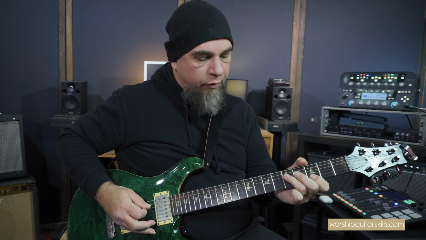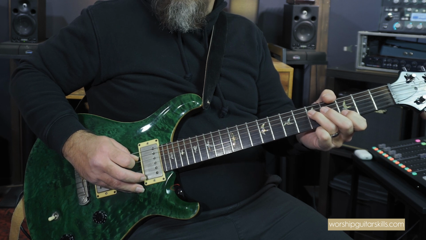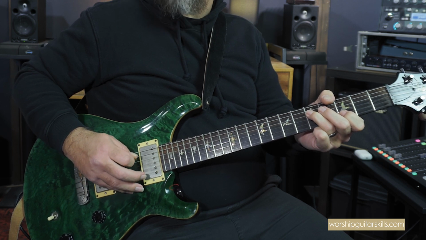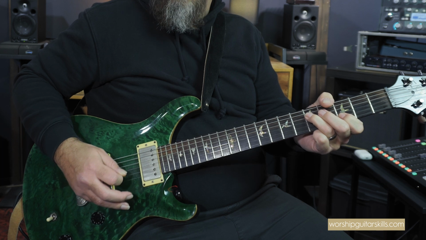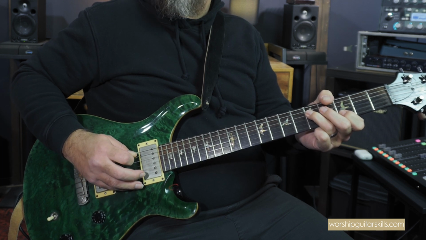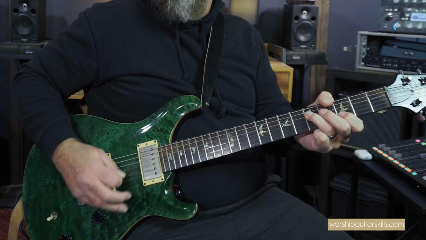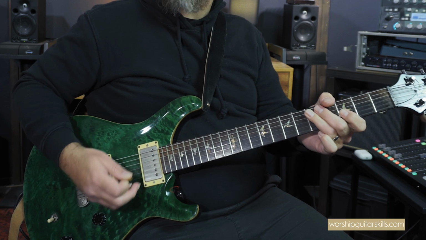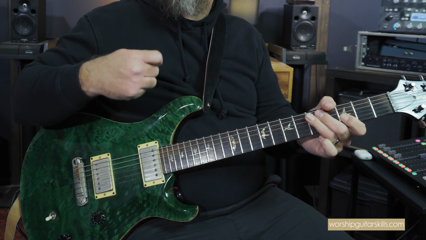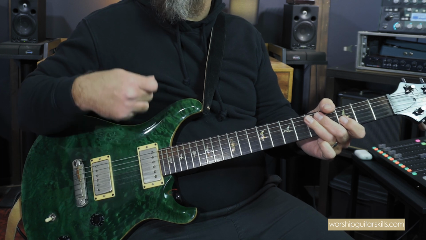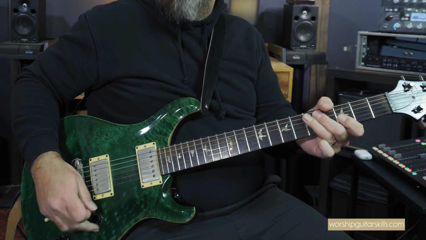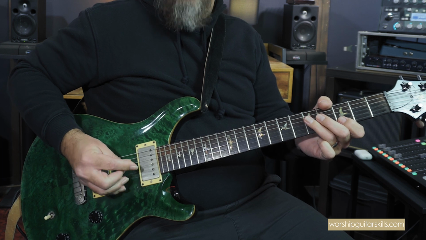So I can have picking one note separately on beat 1, and then on beat 2 I strum both together. Beat 3, I pick them separately, and 4, I strum them together. So in essence, it's pick, strum, pick, pick, strum, pick, strum, pick, pick, strum. That's a combination of those two together. Check this out.